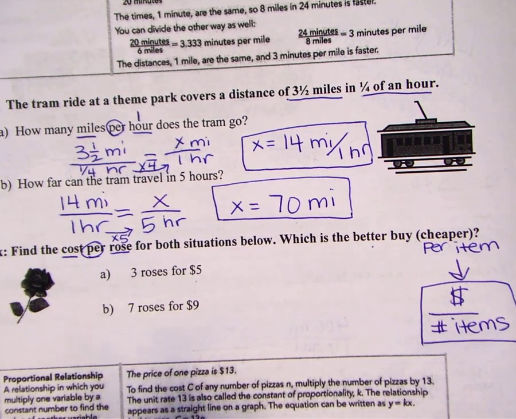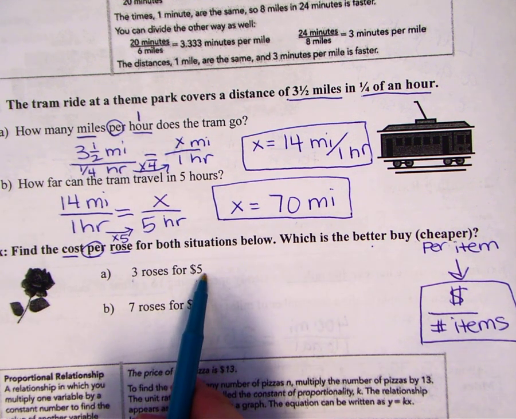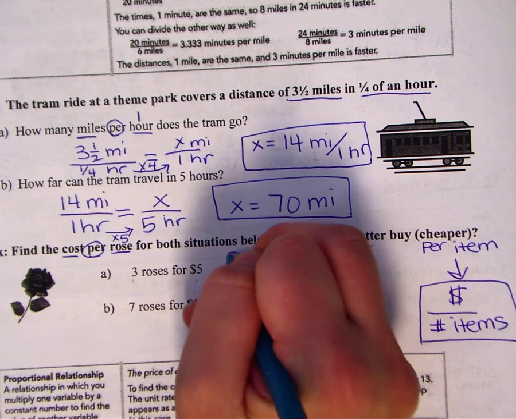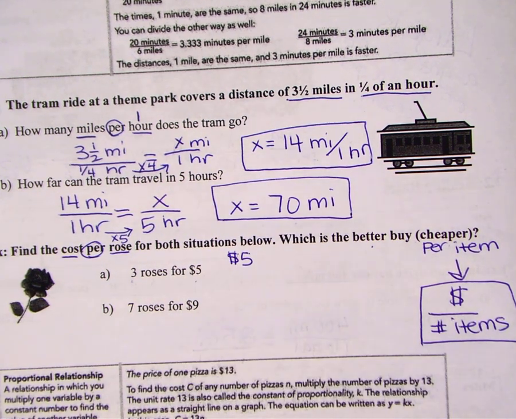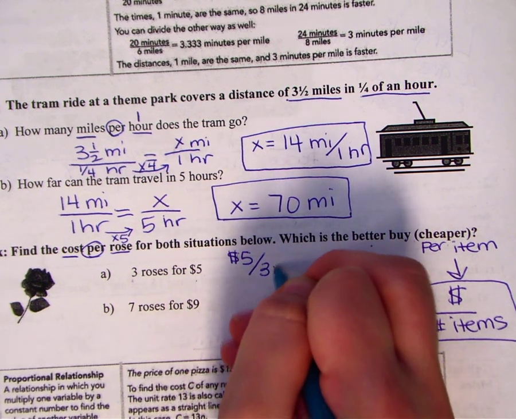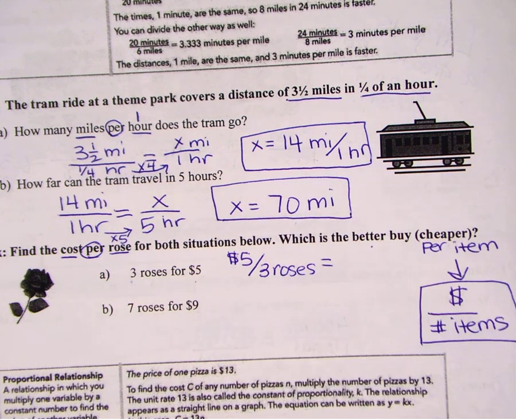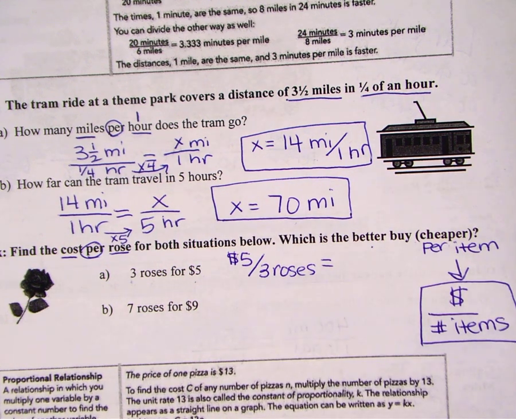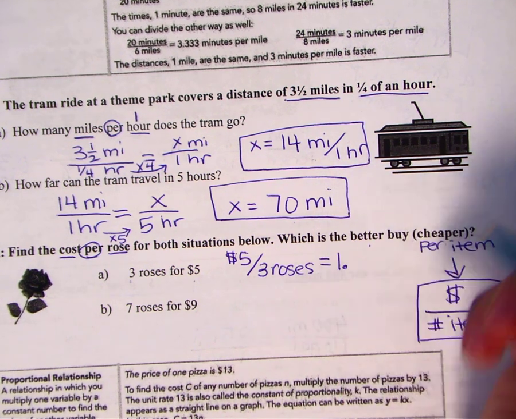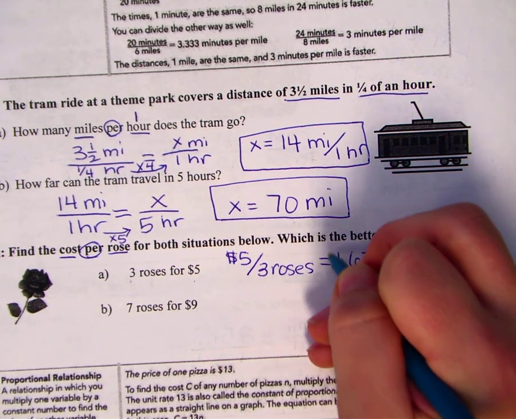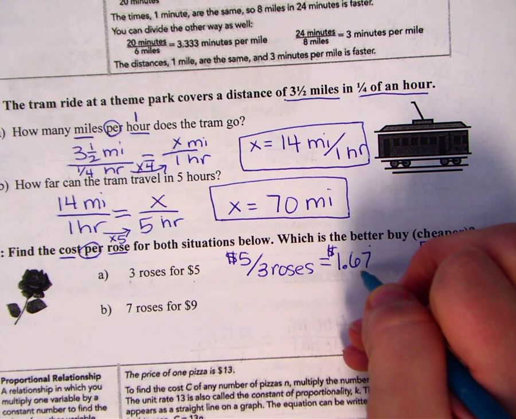All right, so in this one, we know that 3 roses cost us $5. So I'm going to take how much it costs, I'm going to take the $5, okay, and I'm going to divide that by the 3 roses. All right, and then when I divide that, 5 divided by 3 gives me 1.6 repeating. So if I round that would be $1.67, right? Because we're talking about money. So we do 2 decimal places.